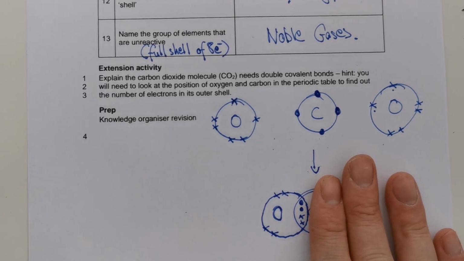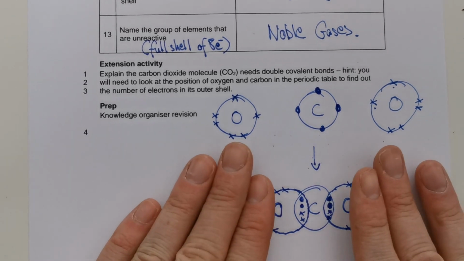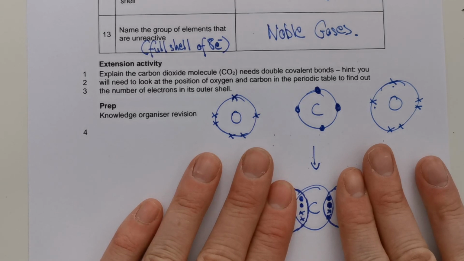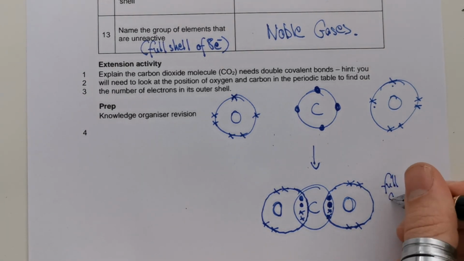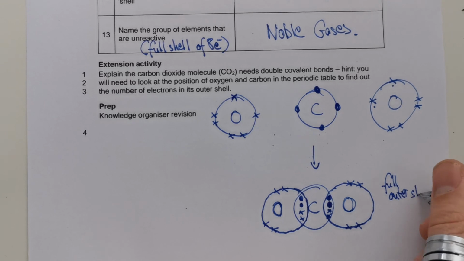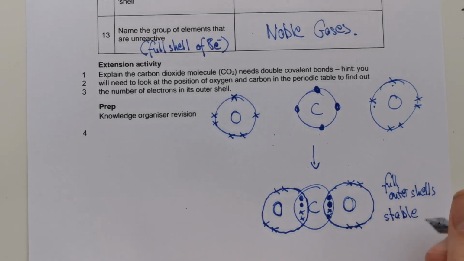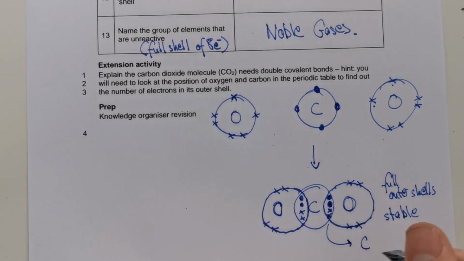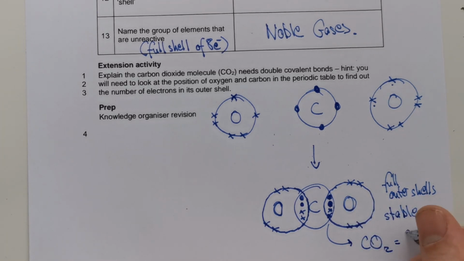And then on the other side, 4 and 4 is 8. And then you are left with, in the middle, 2 sets of 4, which again gives you 8, which means each of these has got full outer shells, which means they are stable. So it's a stable atom of CO2, which, remember, 2 shared pairs is a double covalent bond. Well done, folks.